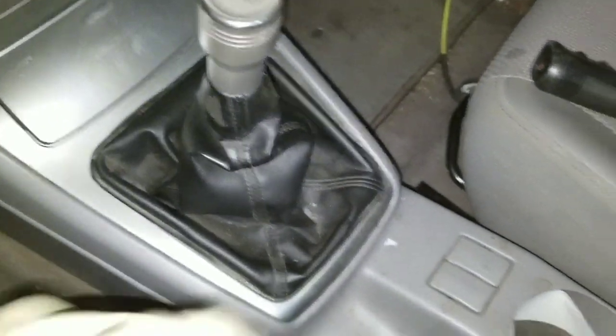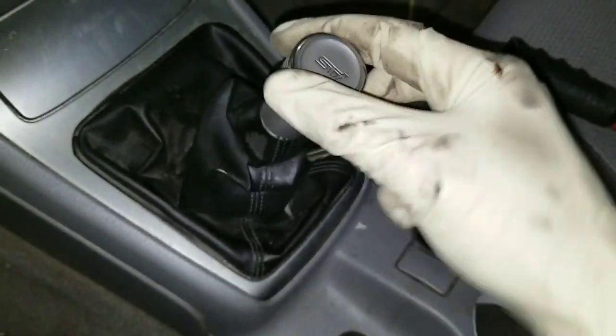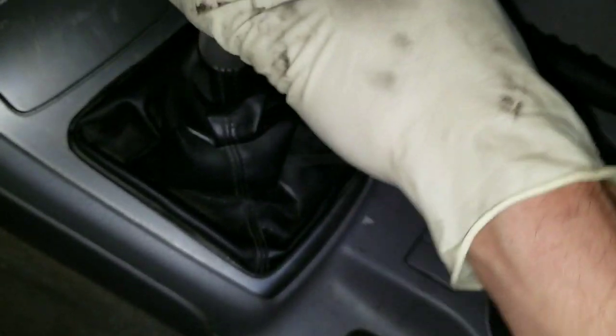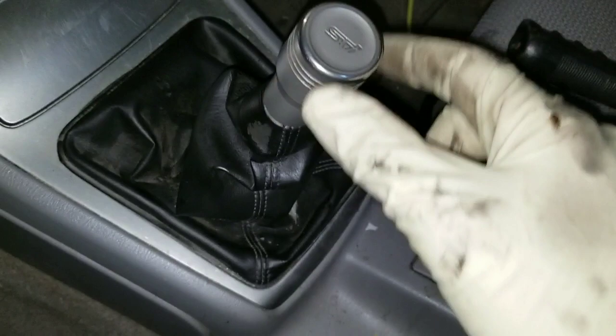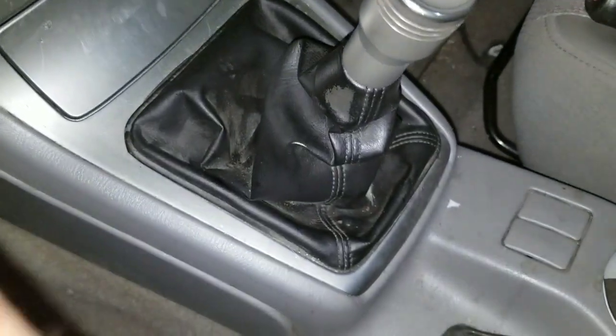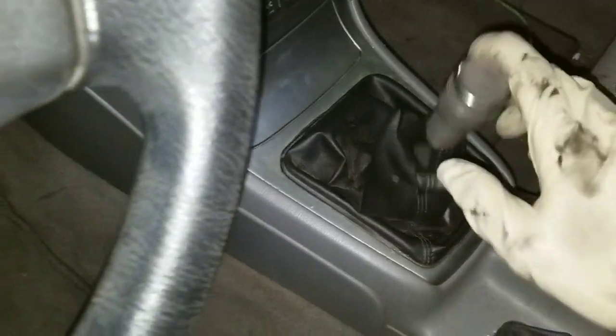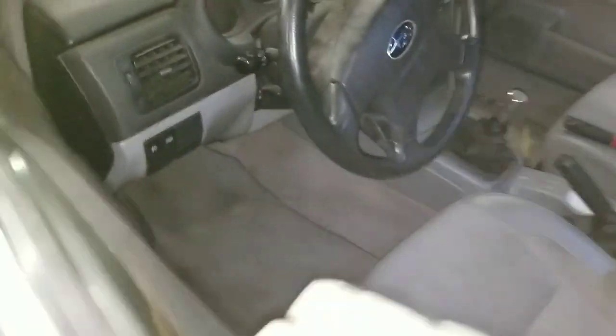Here's the gear selector. So what that switch does is when it's in neutral, the switch is not doing anything, and when you move it in gear, then it changes. It tells the computer, hey, you're in gear, hey, you're in neutral. Alright, I'm going to hook up a scanner so that we can see what's going on.